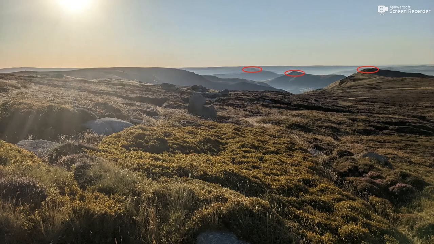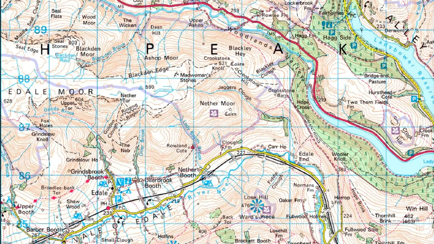So I've given you a bit of a clue in saying that it's a Peak District morning. So we know that the sun rises roughly in the east, and we can see the sun here. So these must be roughly southeast. We must be looking roughly southeastwards. So that's the first thing to think about. So on here, we must be looking across towards the bottom right corner of the map.